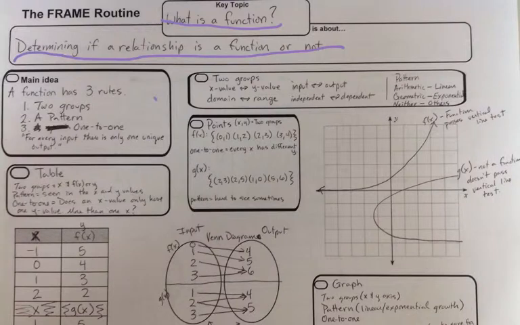Okay, now a function has three rules. There's got to be two groups, and when we talk about the two groups, we mean the x and the y value, or the domain and the range, the input, the output, the independent or dependent variables. Okay, those are the two groups. Most of the stuff we deal with has two groups.